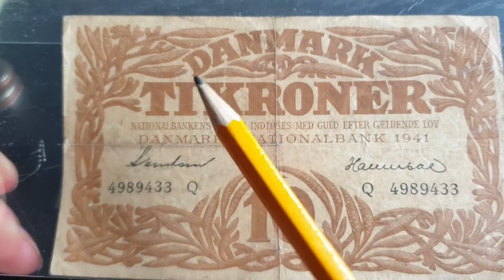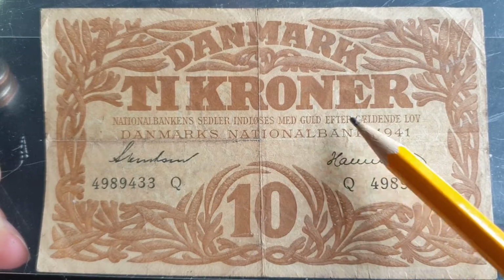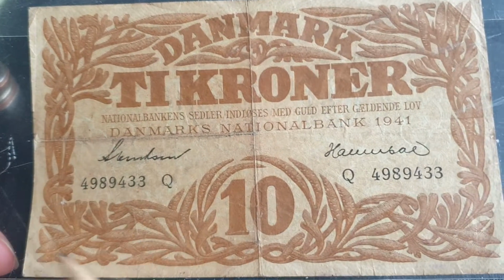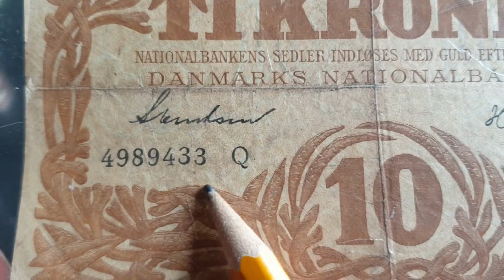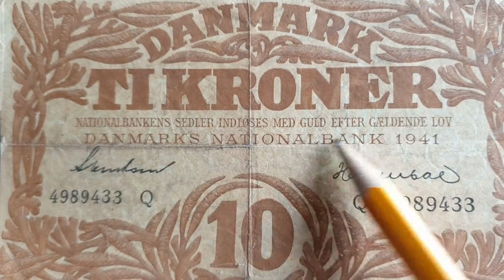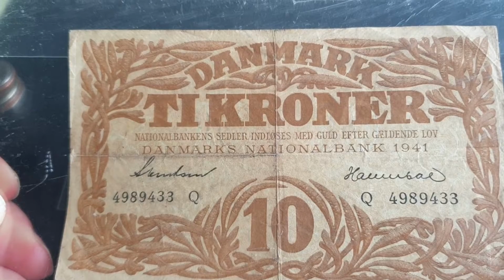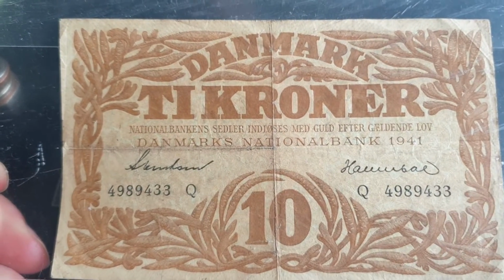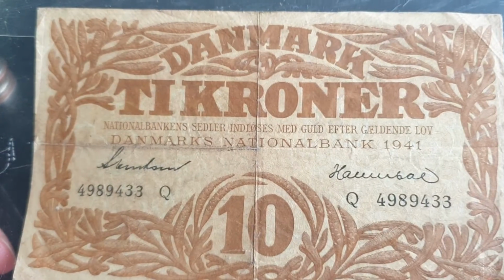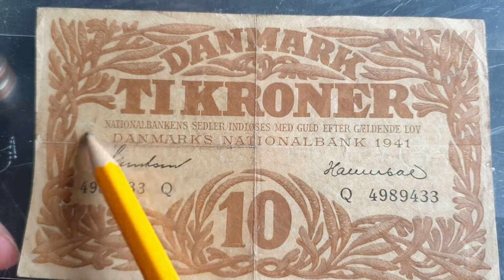This banknote was first introduced in 1911 and last printed in 1944. How do you tell the actual date of the banknote? Do you tell it from the serial numbers? No. How about the signatures? No. Oh, look, it has a date on the banknote. That's how you tell these banknotes, because the signatures are on different dates as well. Every year they have different signature combinations for this type of banknote.